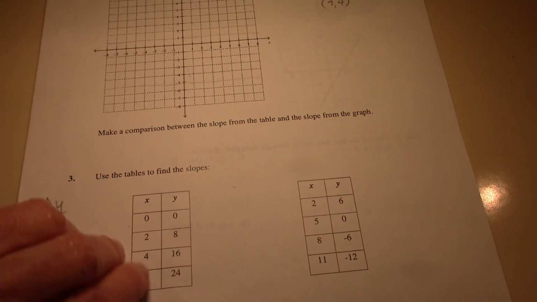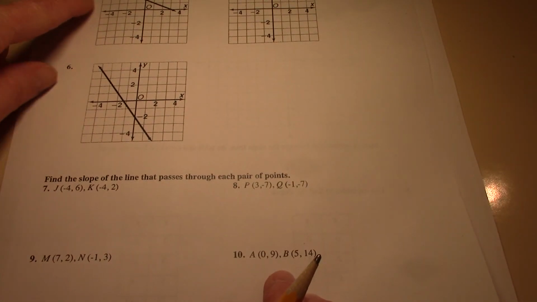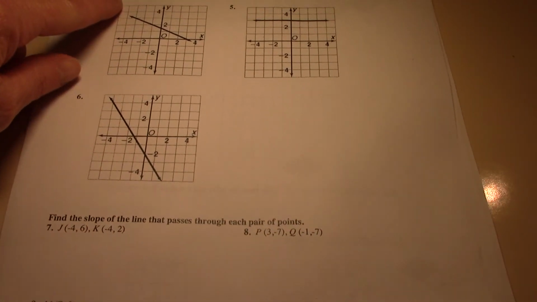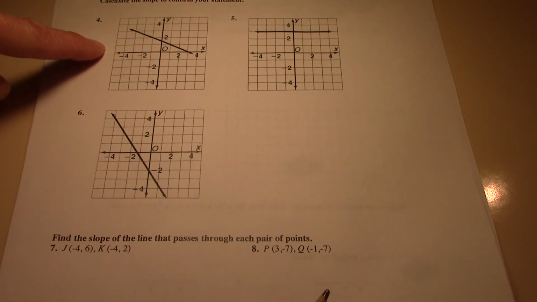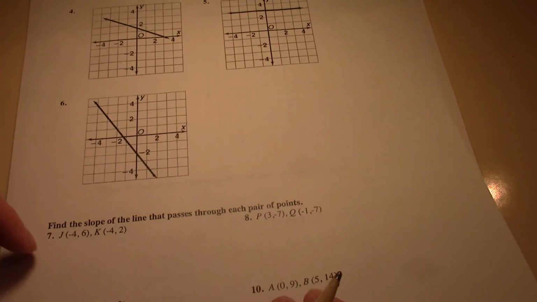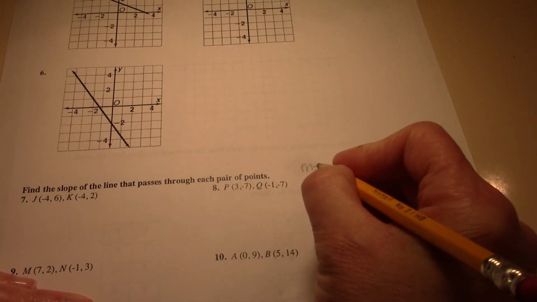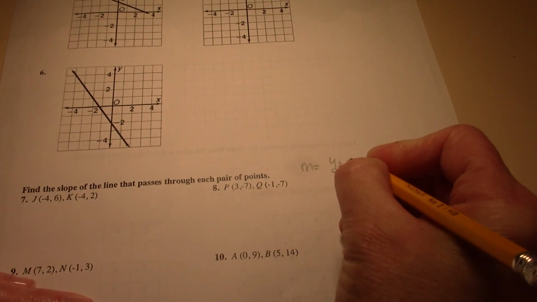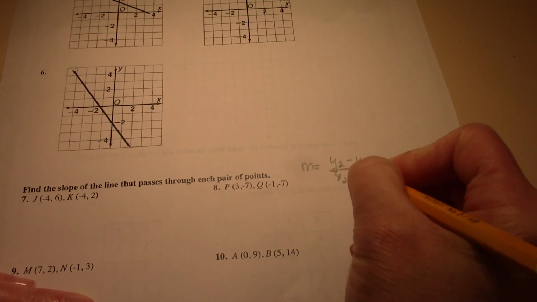And then the next 2 pages are also continuations of the same type of problems. Take a look and see if you can determine the slope. State whether the slope is positive, negative, 0, or undefined. Calculate the slope so you can determine. Okay? And then these are using the formula. This would be m equals y2 minus y1 over x2 minus x1.